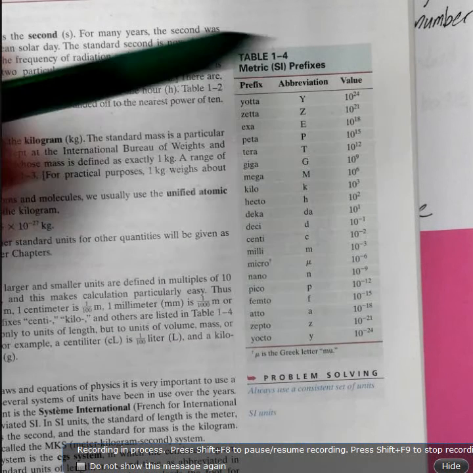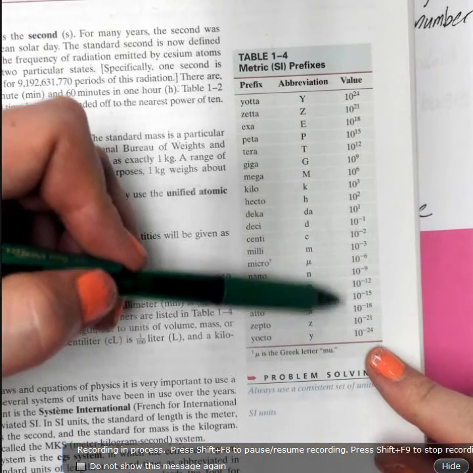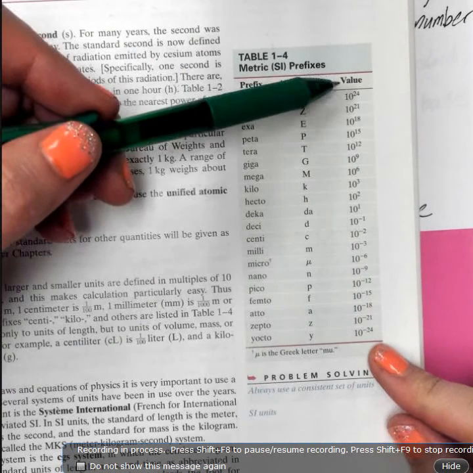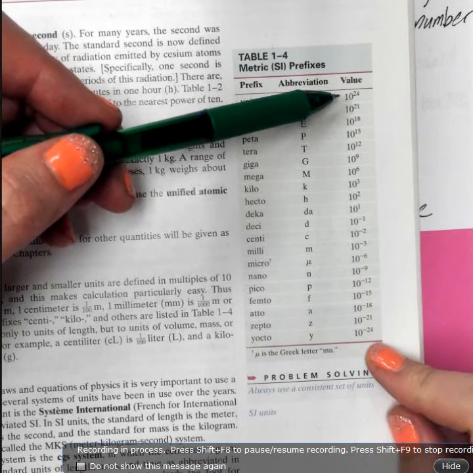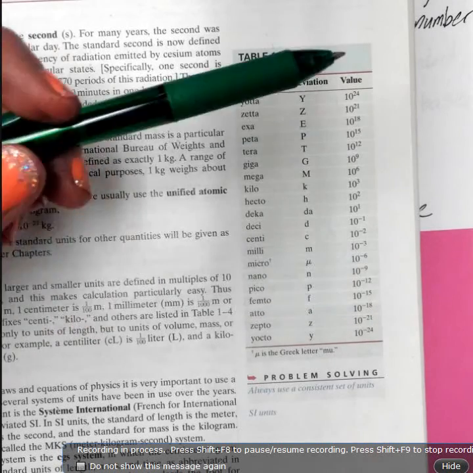Here's their abbreviation, and here's their value by powers of 10. So if you have any questions about those powers of 10, you might want to go back and watch that scientific notation video if you haven't already, or watch it again.